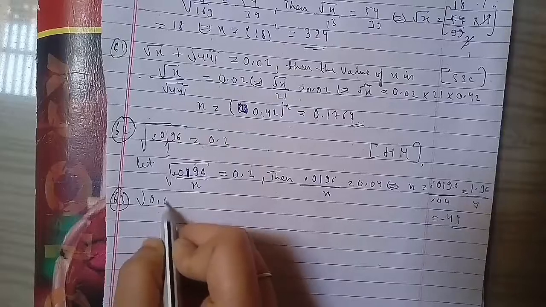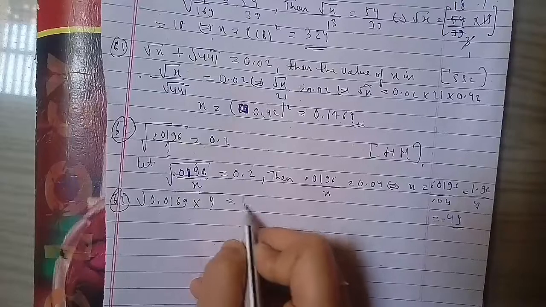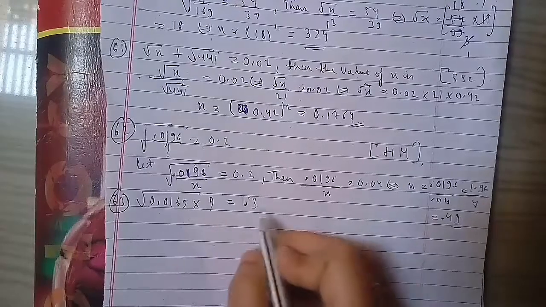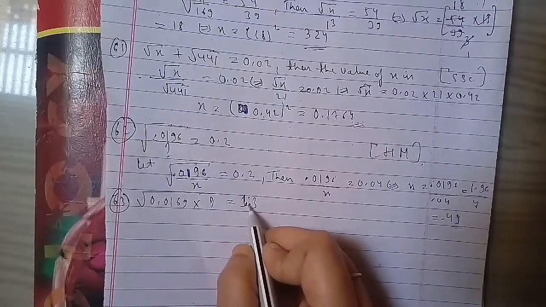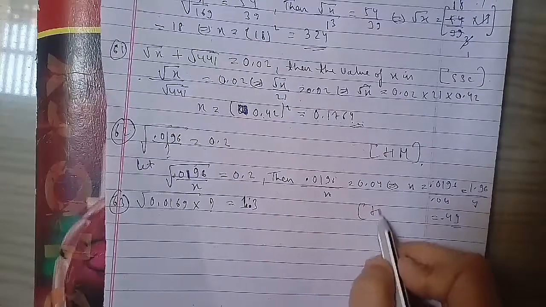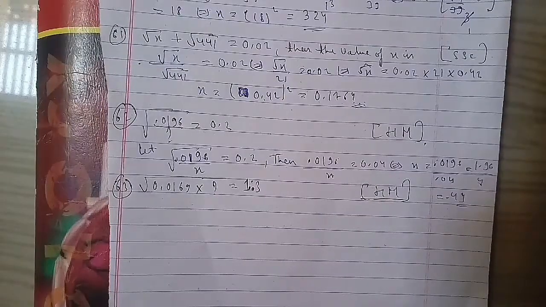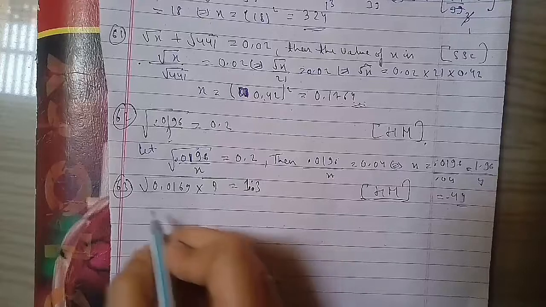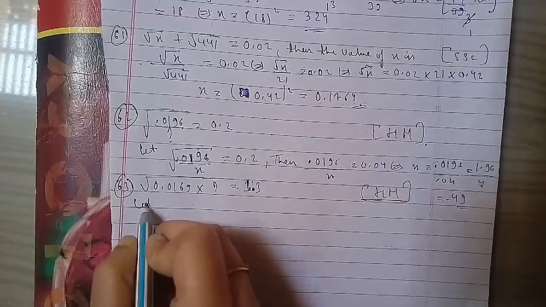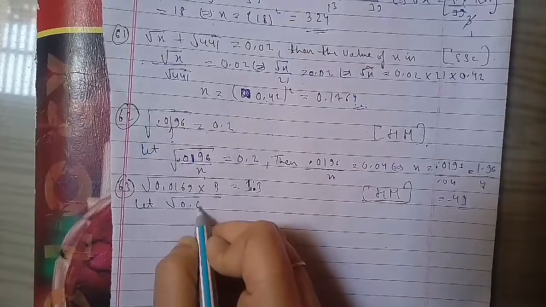The solution for this we have is: let √(0.0169 × x) = 1.3, then 0.0169x = 1.3 square, which equals 1.69, so x = 1.69 / 0.0169.